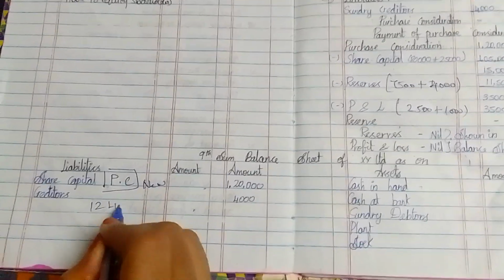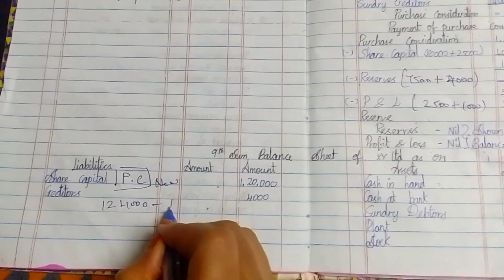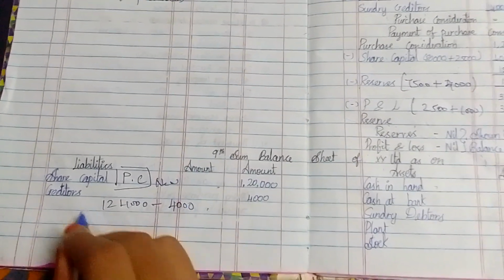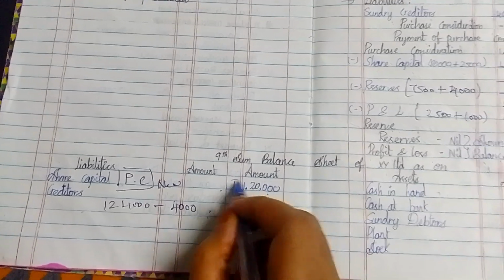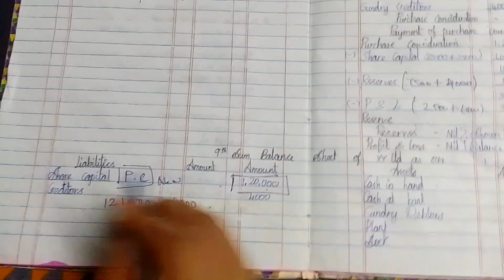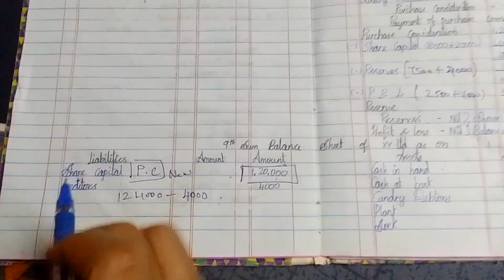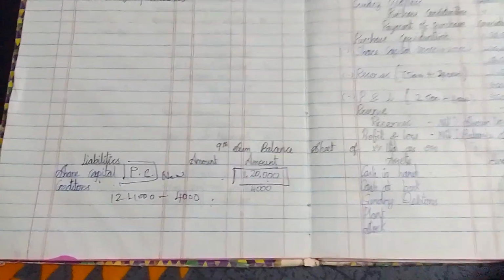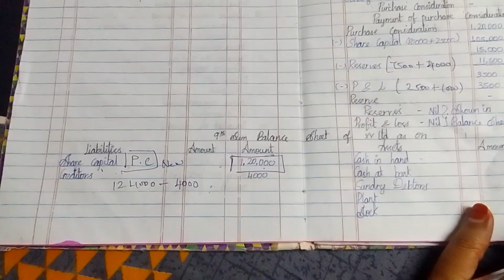From 1,24,000 you deduct your 4,000 of creditors. You will find out our new share capital value. It is generating the share capital value of the new company.